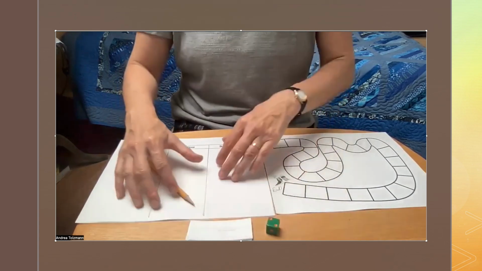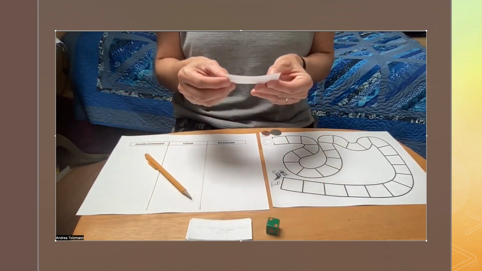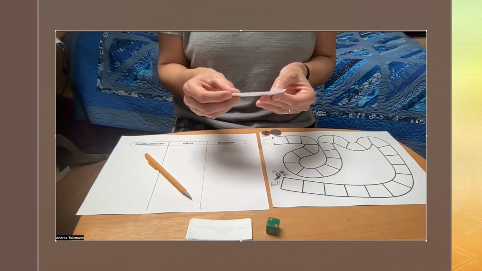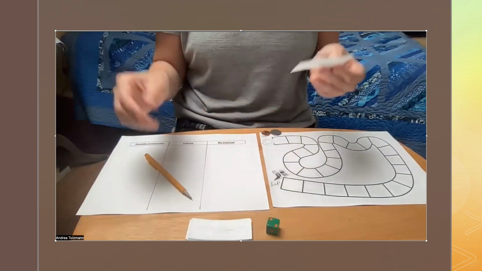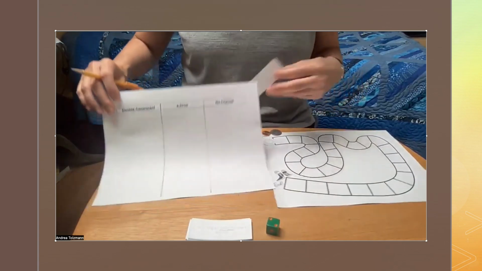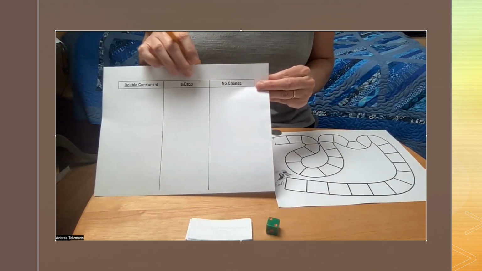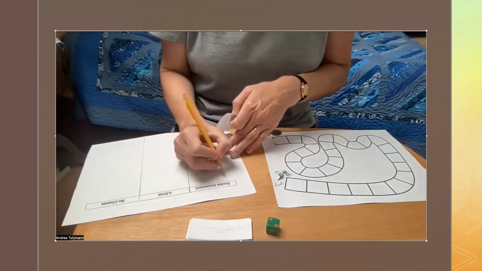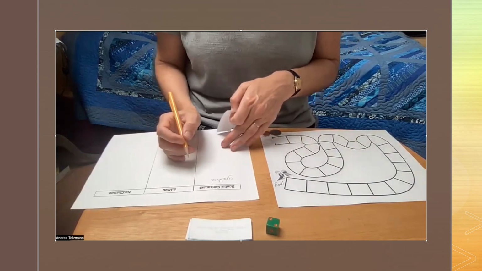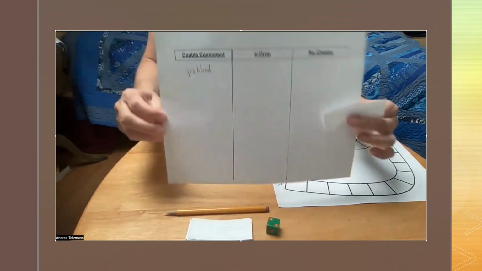These will be face down on the table. One student will pick up a card and read it. Allison grabbed the apple to eat. Grabbed. The other student has to determine, is grabbed a double consonant inflectional ending, an E drop, or a no change? Grabbed, they would determine, is a double consonant because the base word is grab and they're doubling the consonant and adding an ED. They would write that on there.